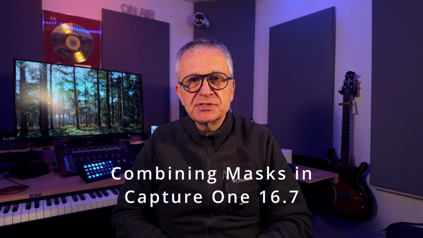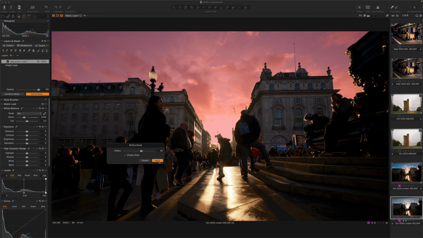But we still have a little bit there that we can fix, but you can see it's quite a clever set of tools, and once I've done that, often I will refine the mask a little bit, because I find that just makes the edge a little bit nicer. And I'll label that sky, and then I can do a few little edits.